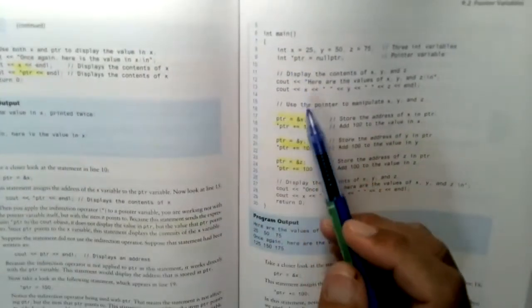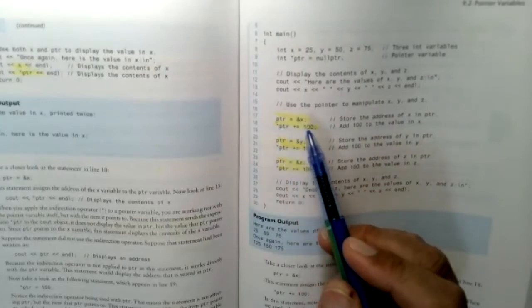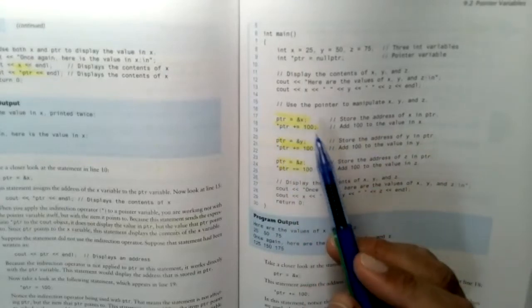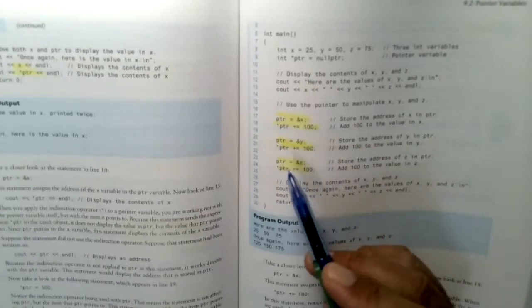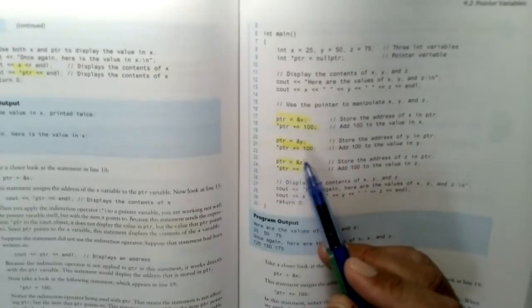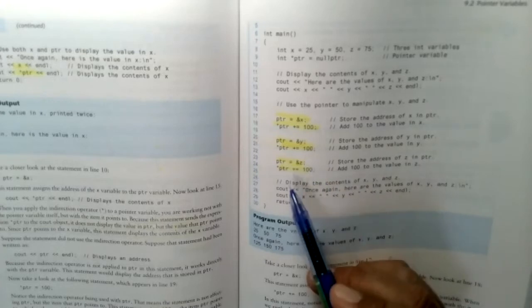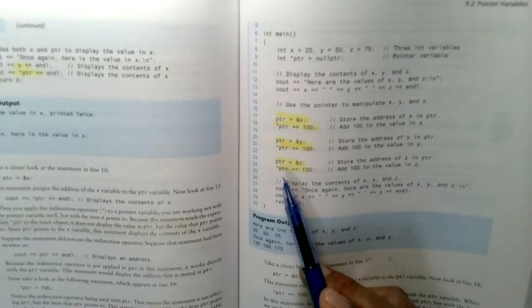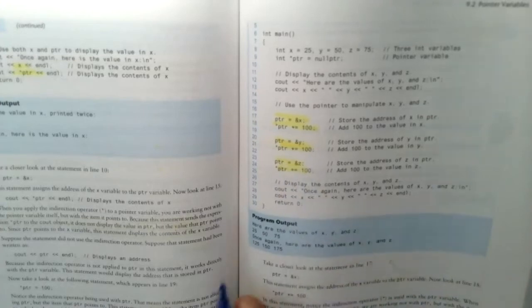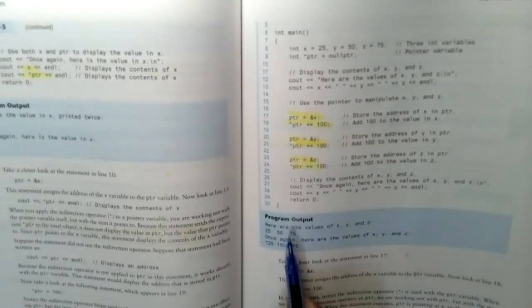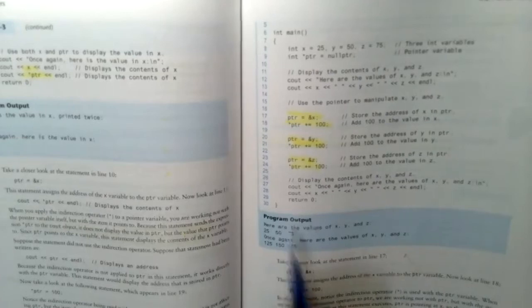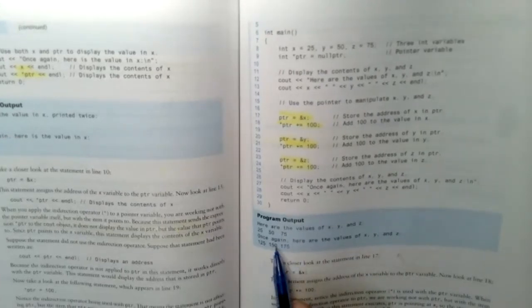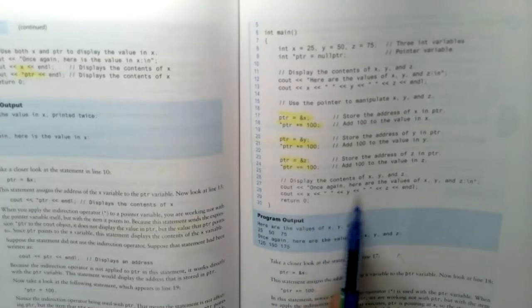Here's another example, right? x has a value. Pointer gets the address of x. I change it by adding 100. Pointer gets the address of y. I change it by adding 100. Pointer gets the address of z. Again, I dereference it, take the value that's there and add 100. So as you can see, I started with the three values, 25, 50, 75. I added 100 to each one of them so that when I displayed them, they had their new values.